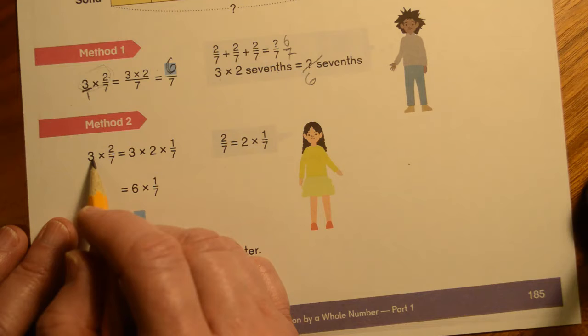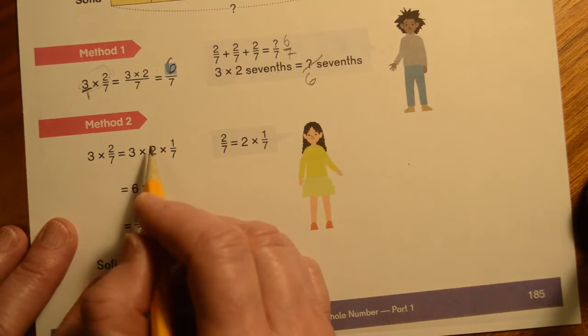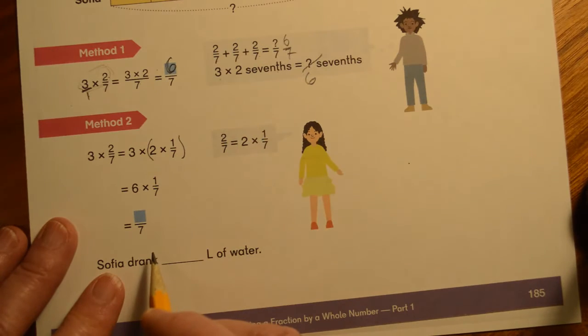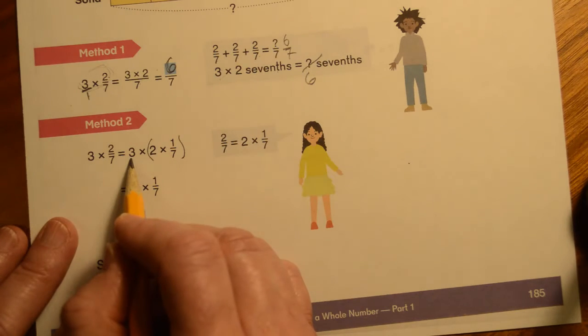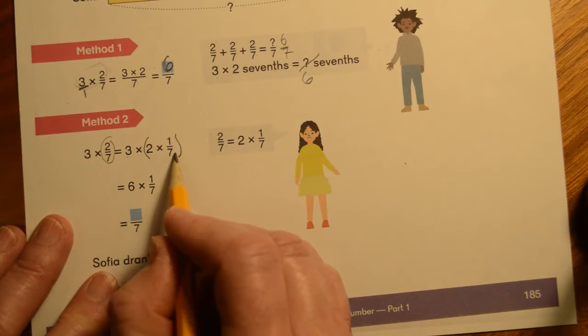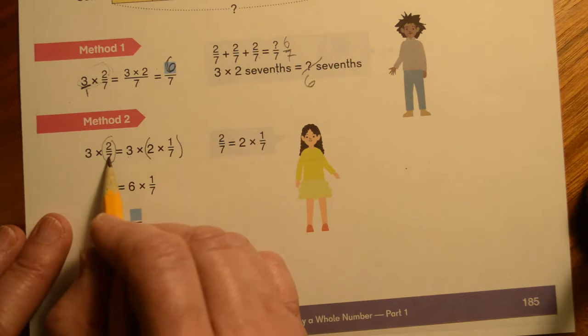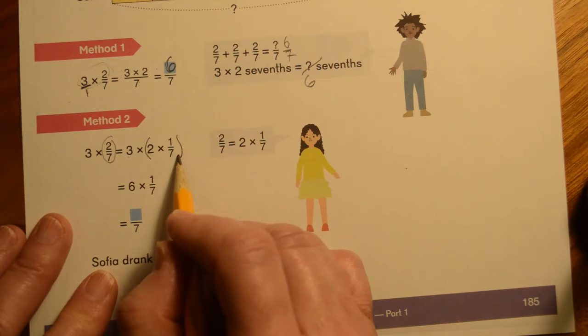The other method, I can't remember what this girl's name is, Emma maybe. She takes and looks at it as 2/7 is the same as 2 sets of 1/7. All right, and then she wants 3 of them. So she's broken up this 2/7 into 2 times 1/7, which is what we talked about last time, that 2 times 1/7 is 2/7. So we're just breaking it apart.